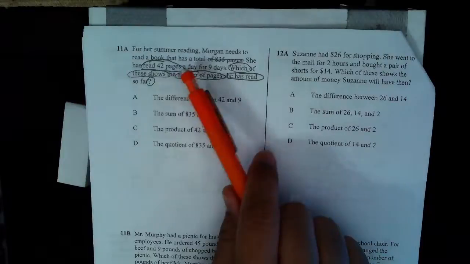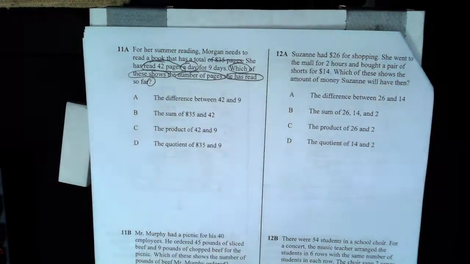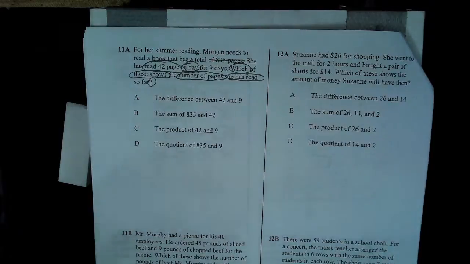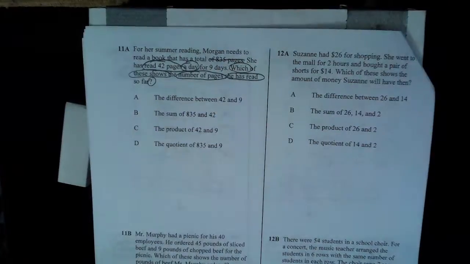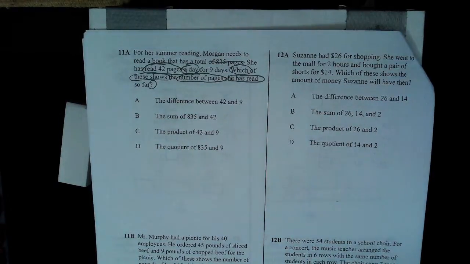But it doesn't just say 42 pages, it says 42 pages a day. What does that mean? What does that mean if it says 42 pages a day? It's like saying each day. If we see a phrase like a day, Christopher, you're right. You said it's like each day. You said each, every, per.